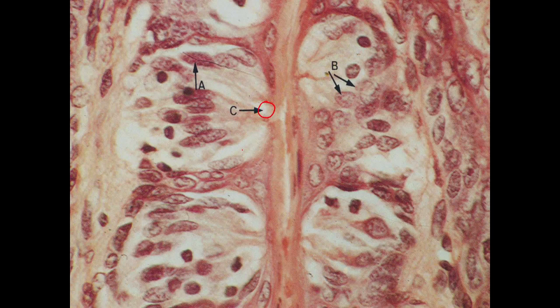The pore is washed with the secretion of glands that can be found on the tongue. So von Ebner's glands, I hope you remember, there are von Ebner's glands and Weber's glands.